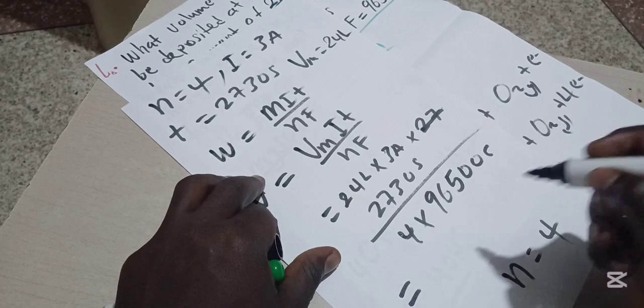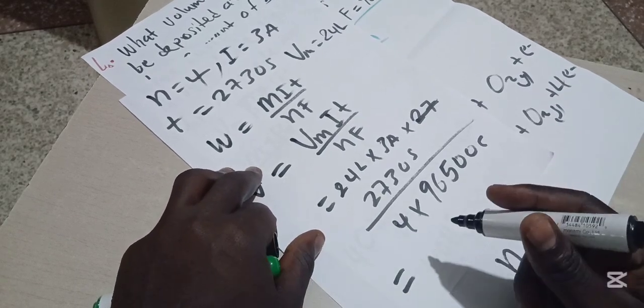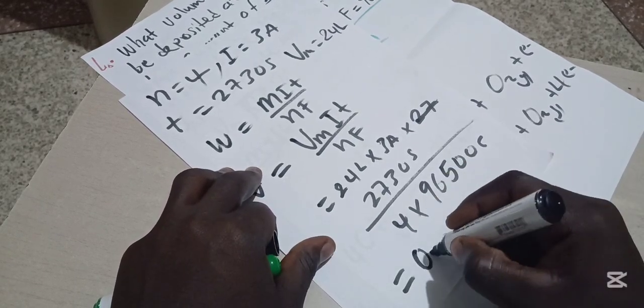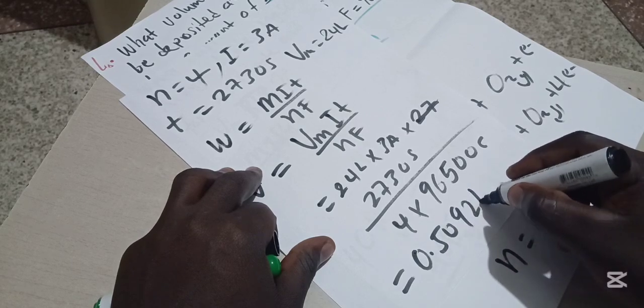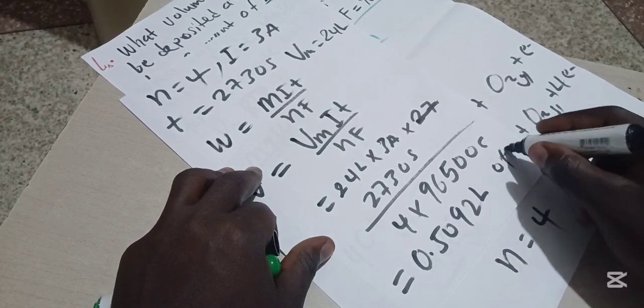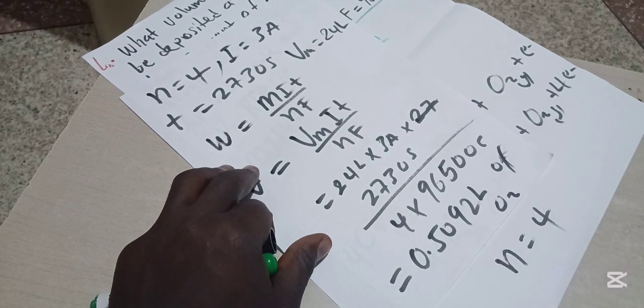And this is going to give us 0.5092 liters of oxygen gas. So that's our final answer.